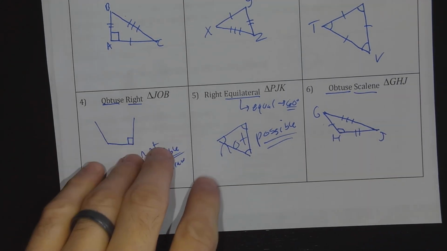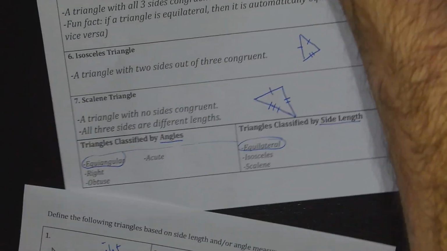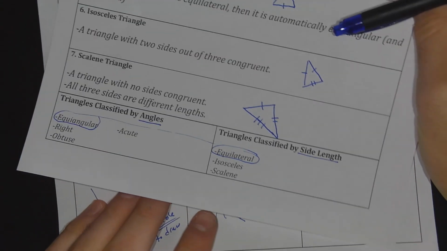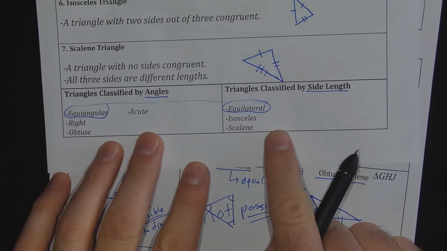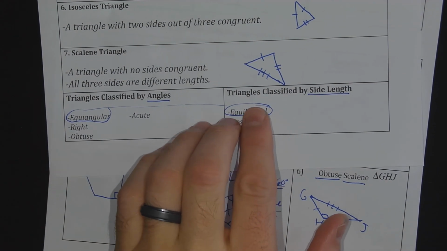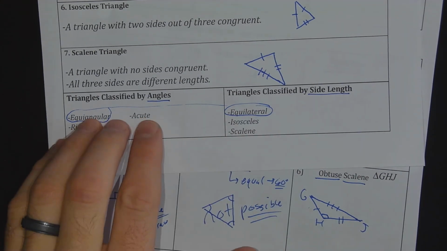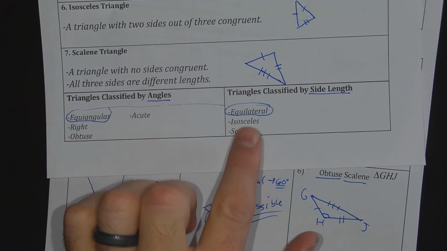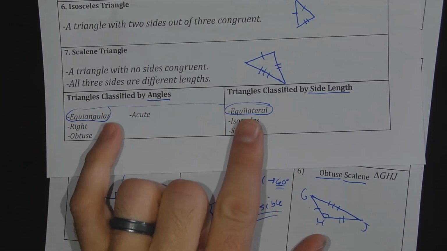So to recap, triangles can be classified by either their sides, their side lengths, or their angles. So we have to know the definitions for these three for side length and these four for angles, with the knowledge that equilateral and equiangular will always appear at the exact same time.